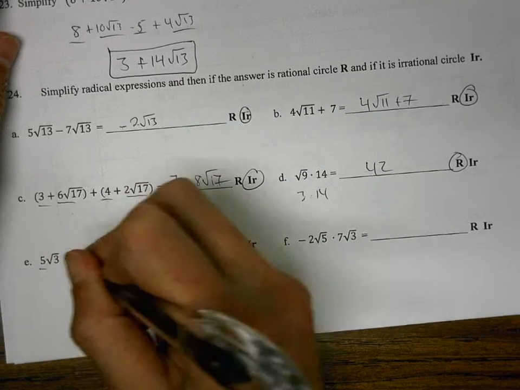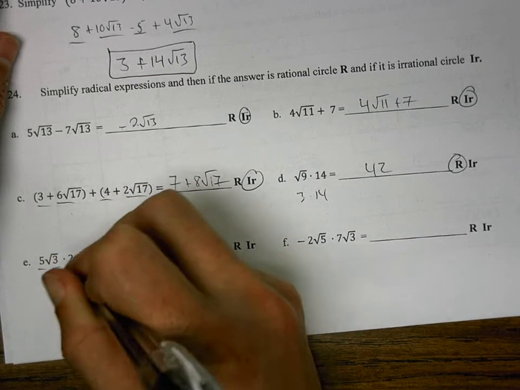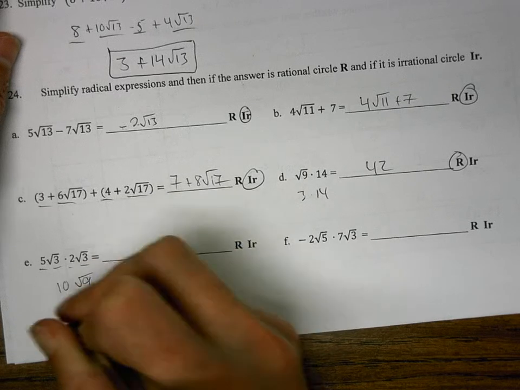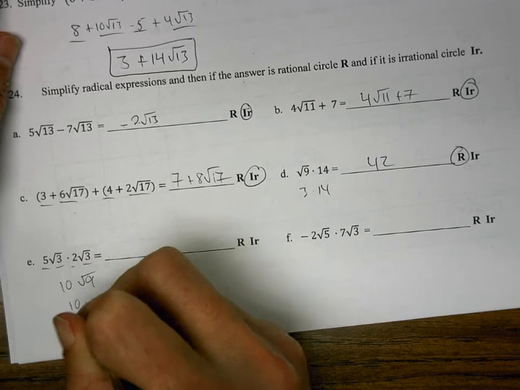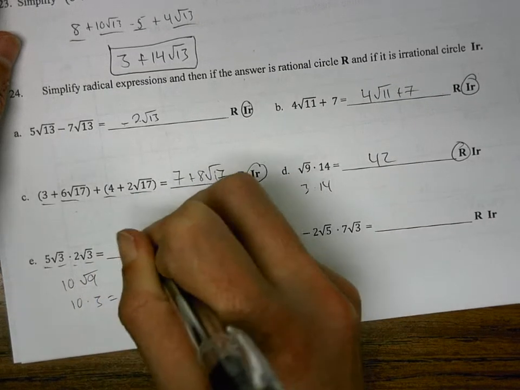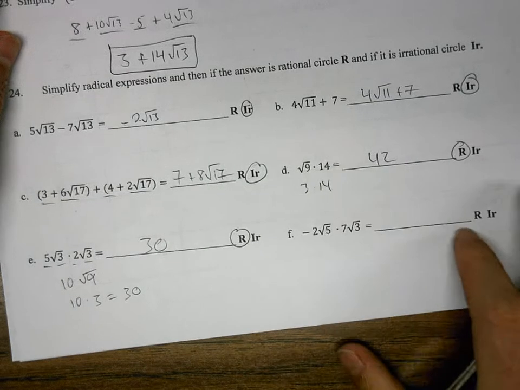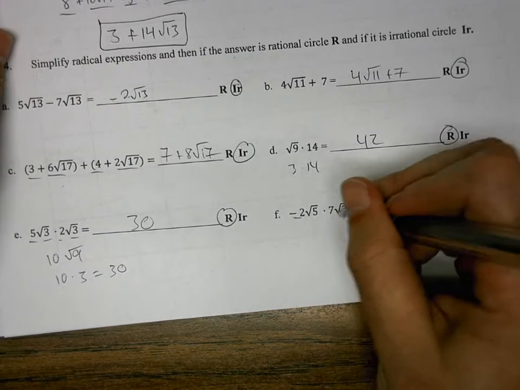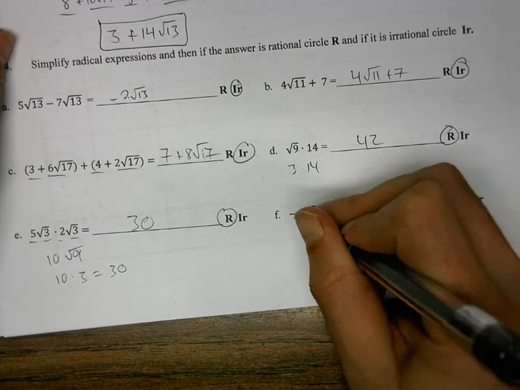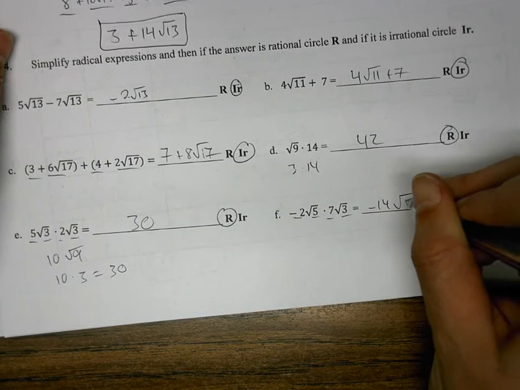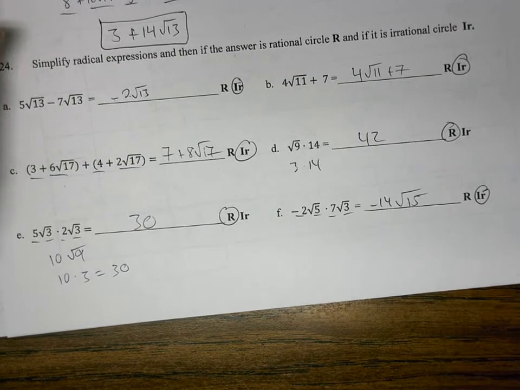5 times 2 is 10. Root 3 times root 3 is root 9. And the square root of 9 is 3. And 10 times 3 is 30, which is rational. Negative 2 times 7 is negative 14. 5 times 3 is 15 under the root. Can't simplify that, it's irrational.